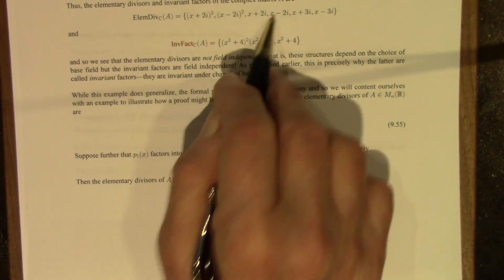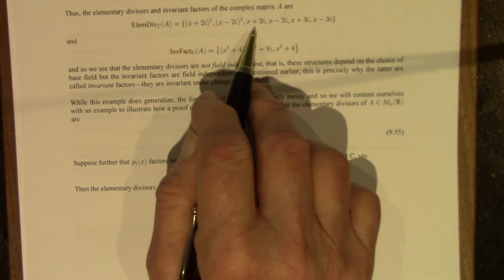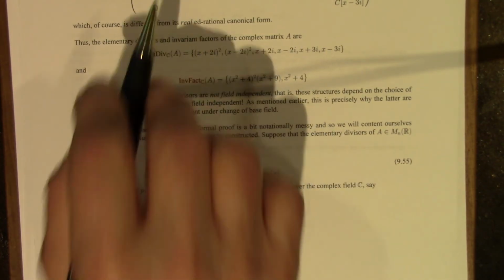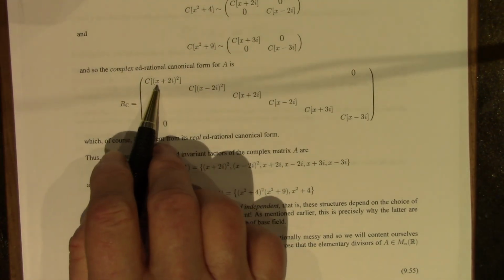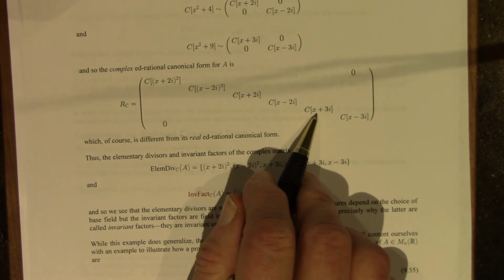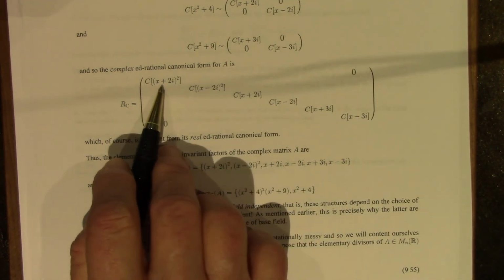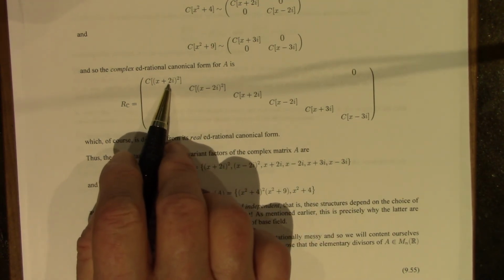Here are the elementary divisors in here. But what about the invariant factors? Well, we gather together the first companion matrix of each type.